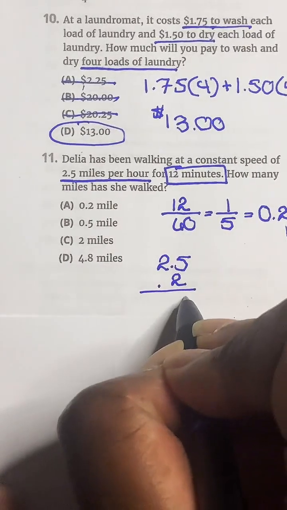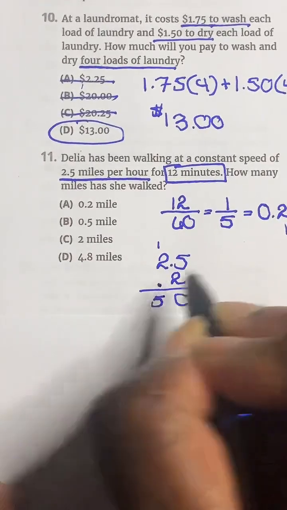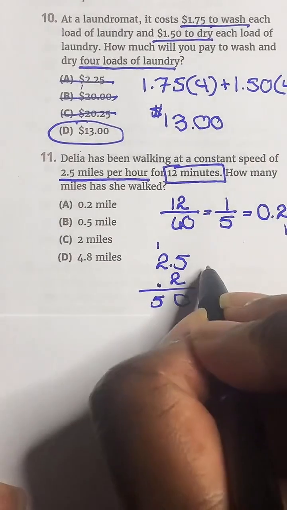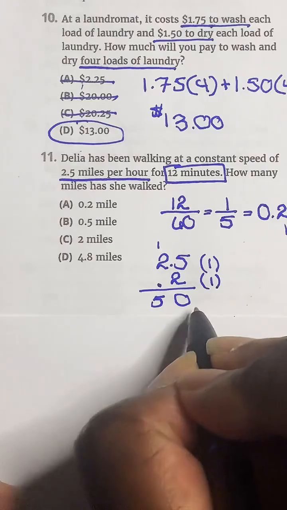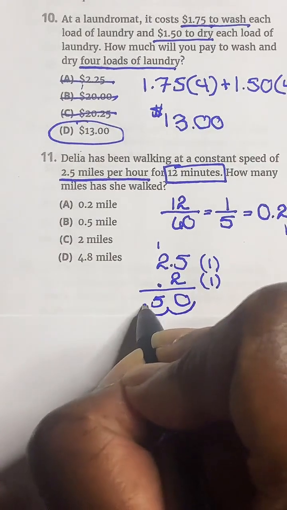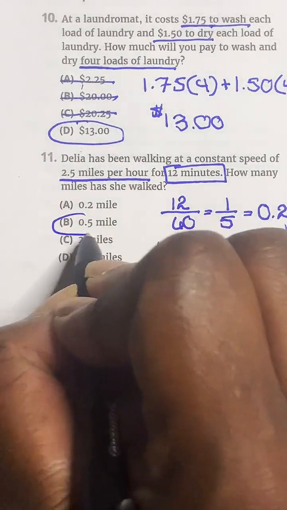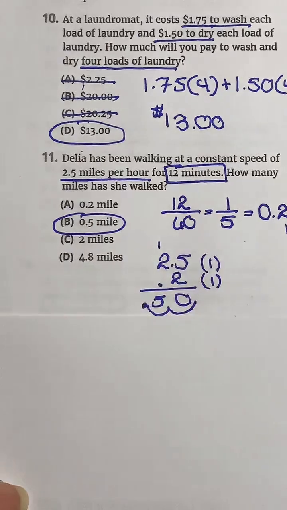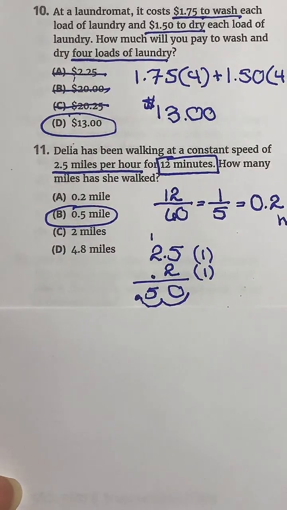So 5 times 2 is 10. Carry the 1 gives me the 5. All right. This is 1 decimal place. This is 1 decimal place. So that means I have to start here and move 1, 2 decimal places. So that will give me 0.5 miles. So she walked a half a mile.